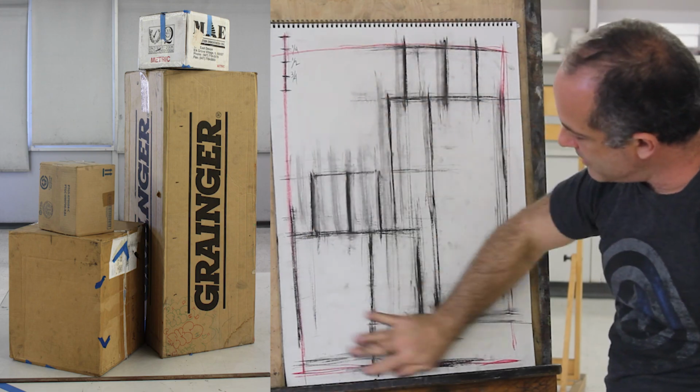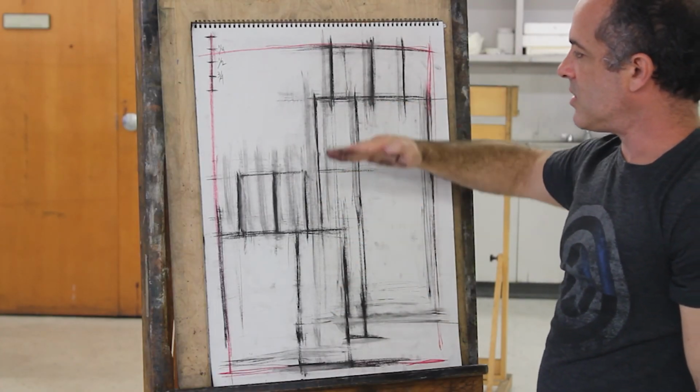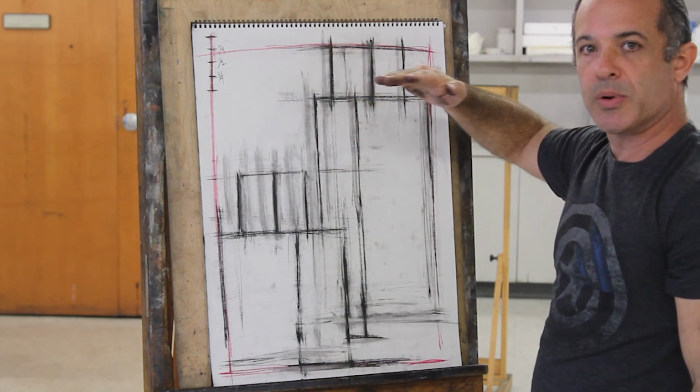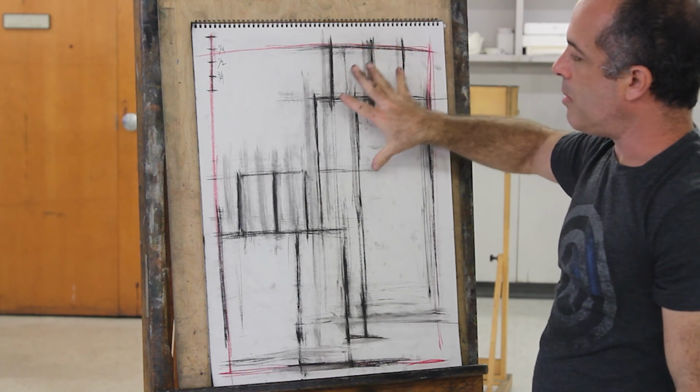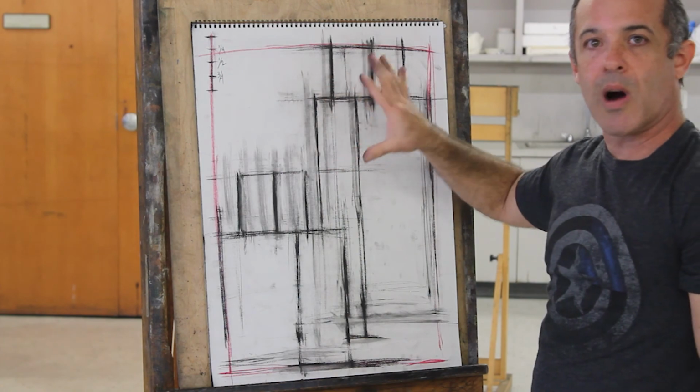So right now, this is proportionally accurate. What we're going to do next is start to establish where the angles and the perspective of each box and the whole picture are going to be drawn, or how they're going to be drawn.